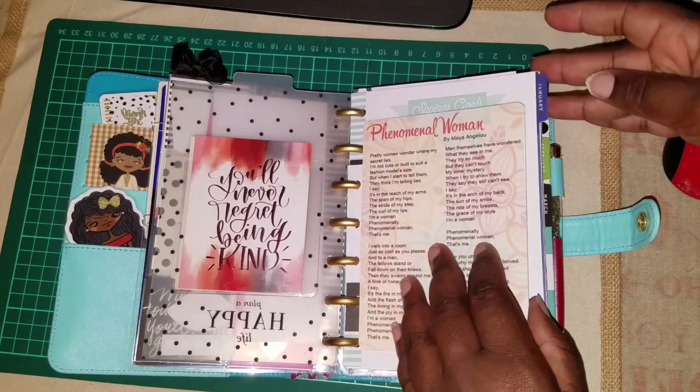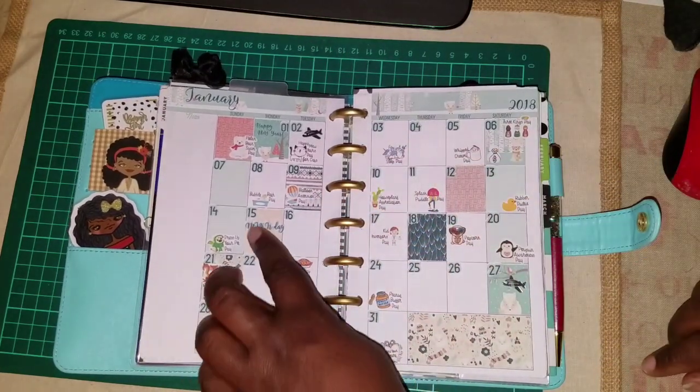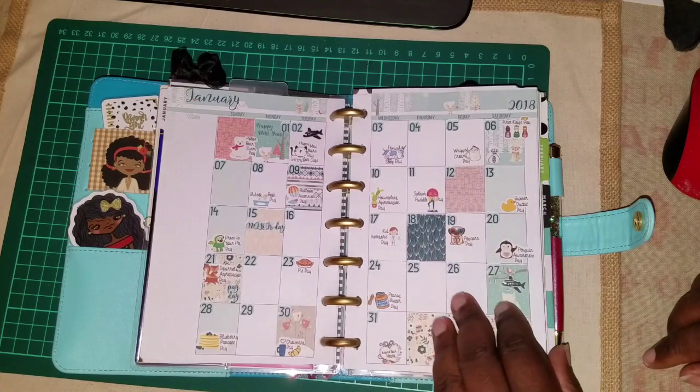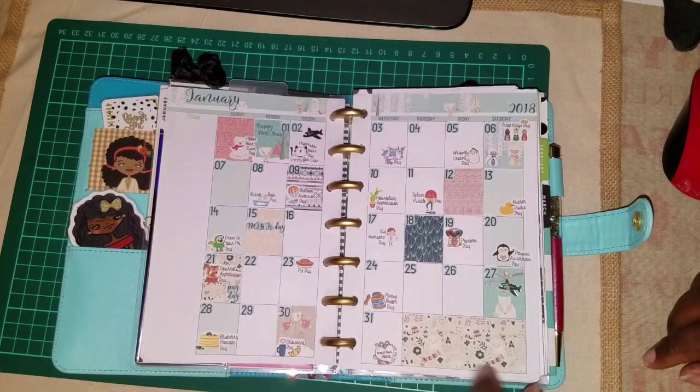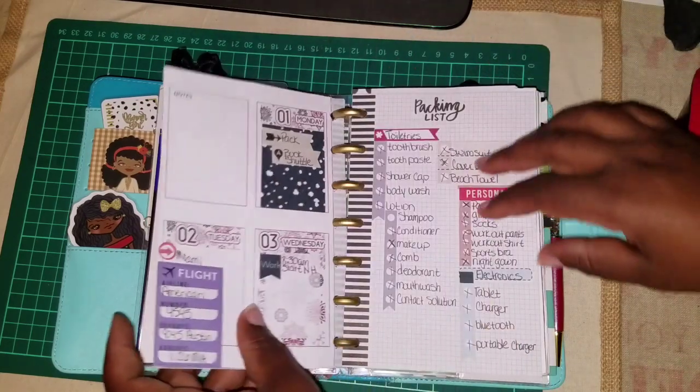But let's get to January. So this is what the monthly, of course, looks like. This was a free printable from Pink Pixel Graphics, as well as the Wacky Holidays. Got that from that site.